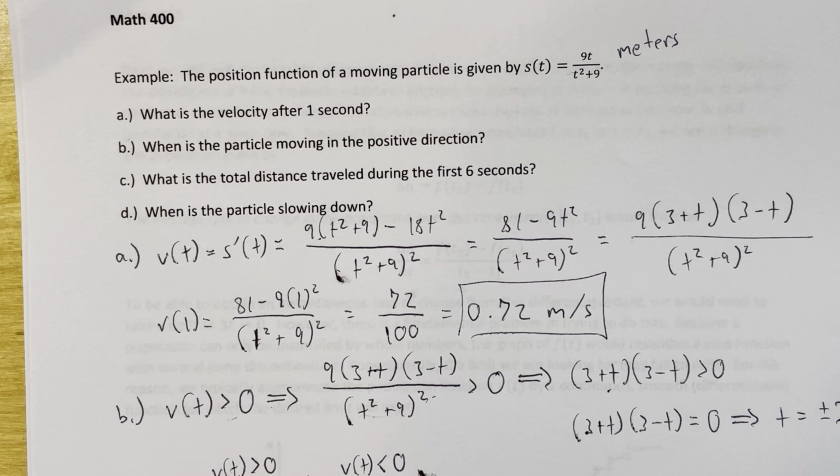All right, so we had one more part in this example that we needed to work through, and it was asking when the particle was slowing down. The idea of slowing down or speeding up is concerning acceleration. So we need a function for acceleration before we can start to answer this question.